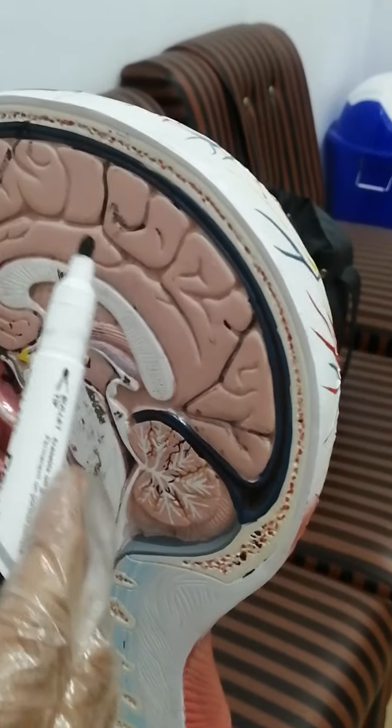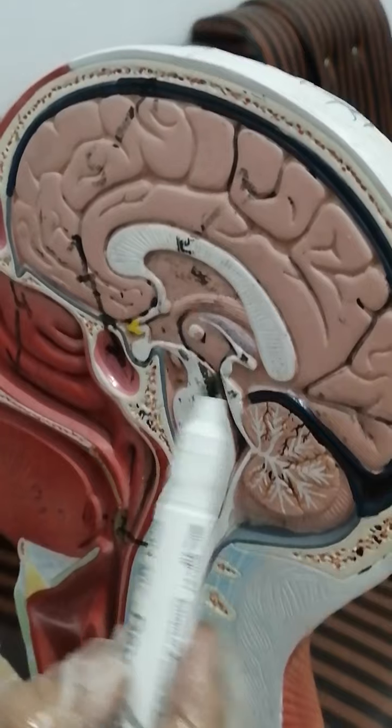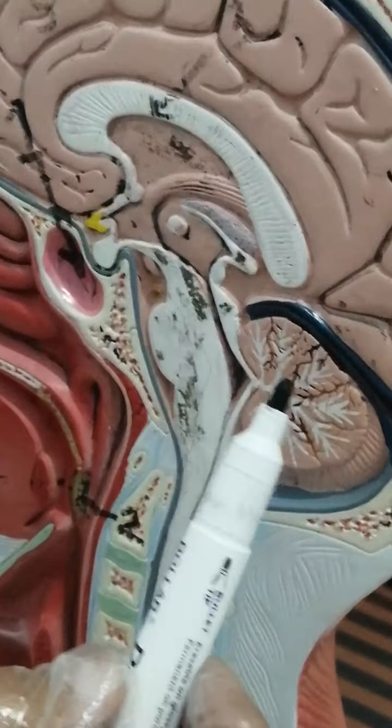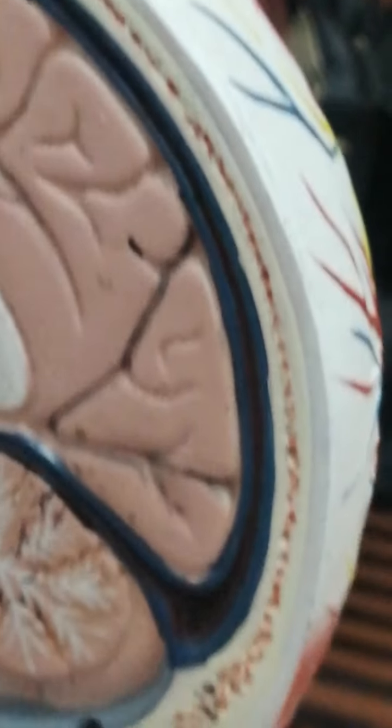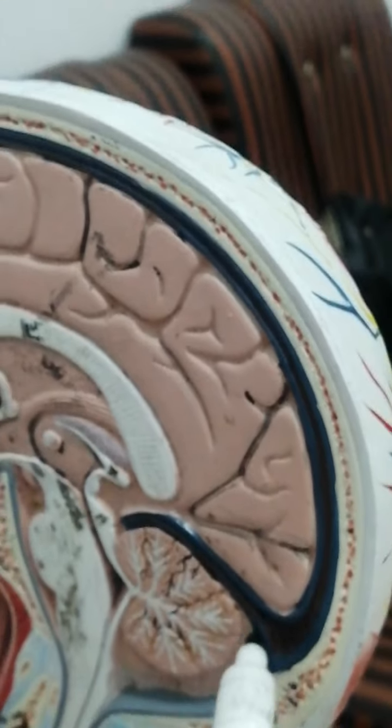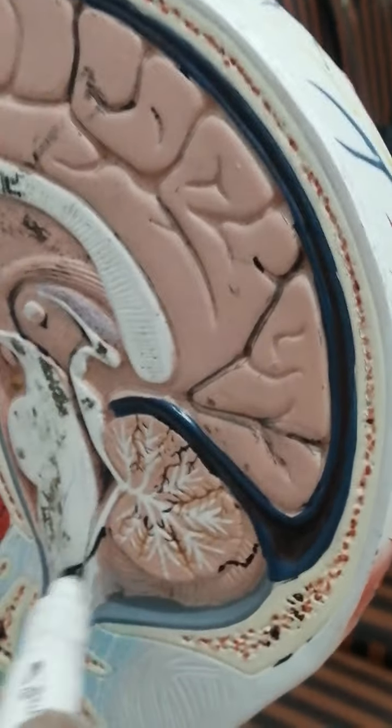Just like look over here. Look, this is the cerebrum, this is the midbrain, this is the pons, this is the medulla, and this is the cerebellum. Okay? Now the arachnoid mater runs like this, while the pia mater comes over here like this and then close to this cerebellum like this and then comes out.